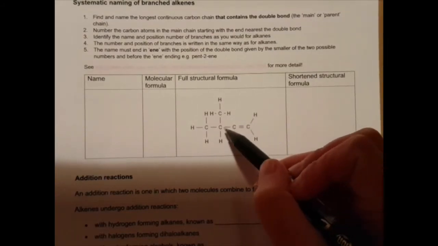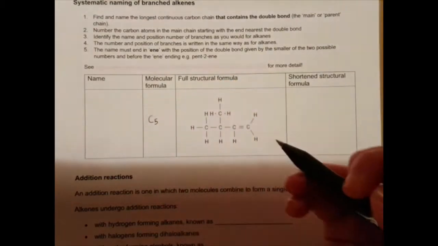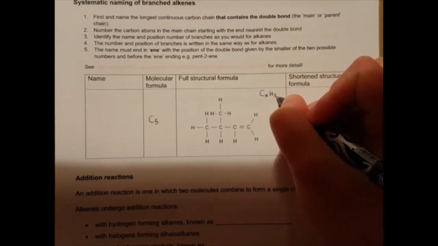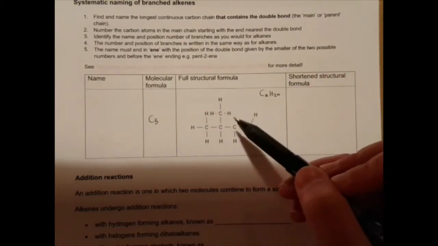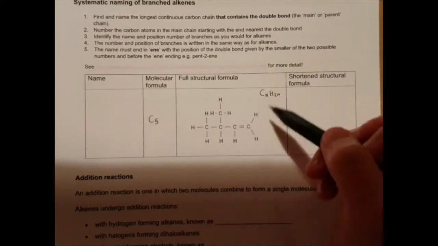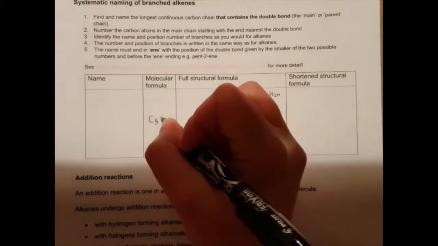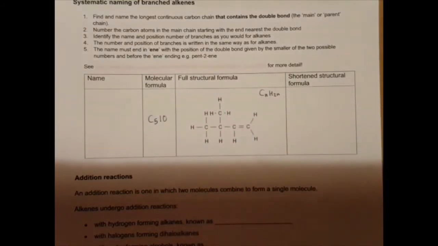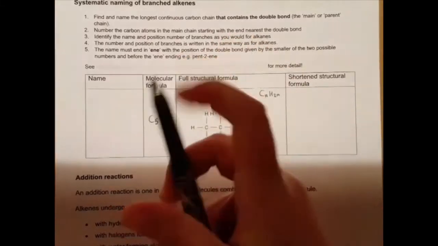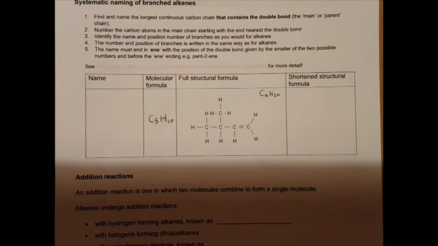So I've got 1, 2, 3, 4, 5 carbon atoms. Now, using the general formula, CnH2n, I should have 10 hydrogen atoms if I've got 5 carbons. I'll just double check. 1, 2, 3, 4, 5, 6, 7, 8, 9, 10. Perfect, C5H10. Okay, so let's do the name.